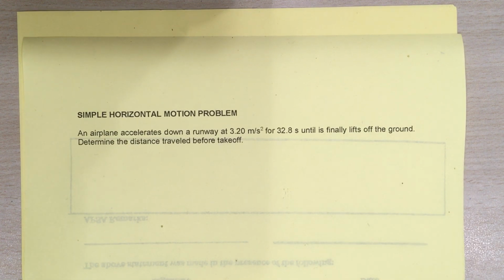Okay, hello everyone. So today I'm going to discuss some horizontal motion problems and the process by which we can answer them. Let's start with a very simple one, which is very similar to the ones we were exposed to when we were just choosing which equation to use. Okay, so an airplane accelerates down a runway at 3.20 meters per second squared for 32.8 seconds until it finally lifts off the ground. Determine the distance traveled before takeoff.